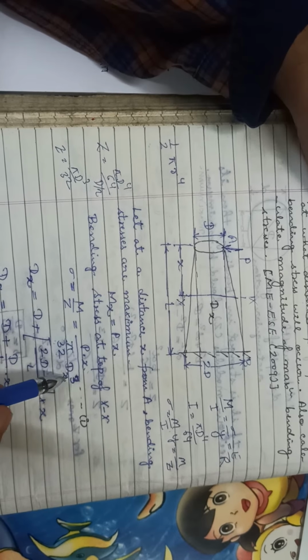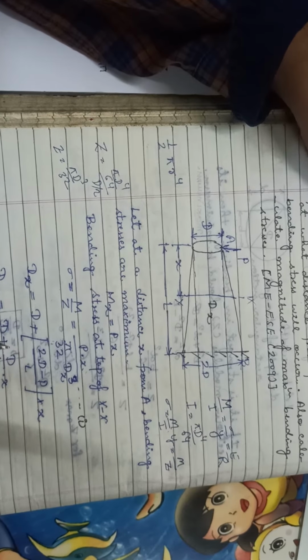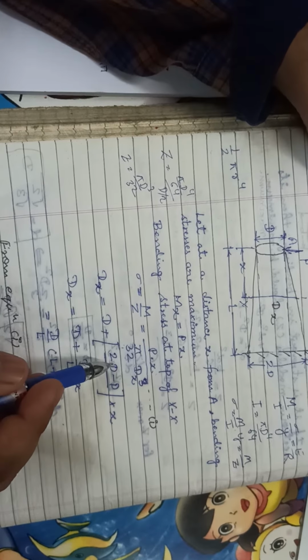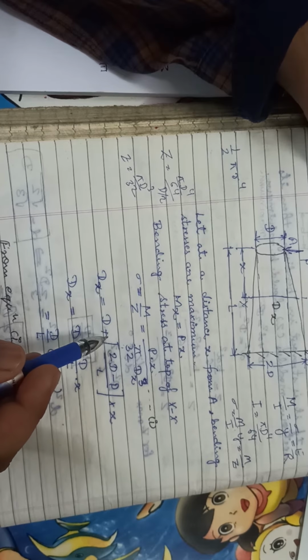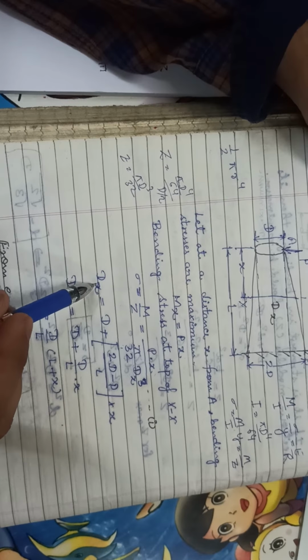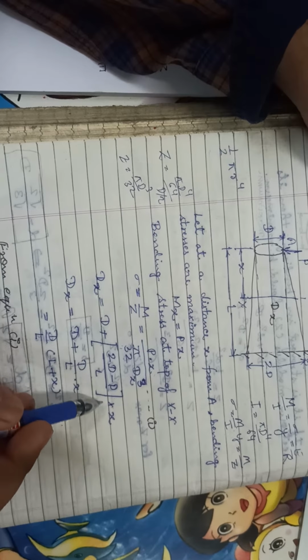So you have to find the diameter at this section XX. What is dx? As we have already found in earlier questions, like deflection of tapered bar due to axial loading, there we have used this kind of concept. So dx equals D plus (2D minus D) upon L into x.